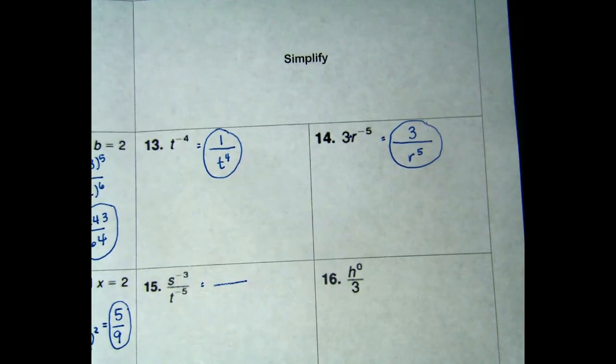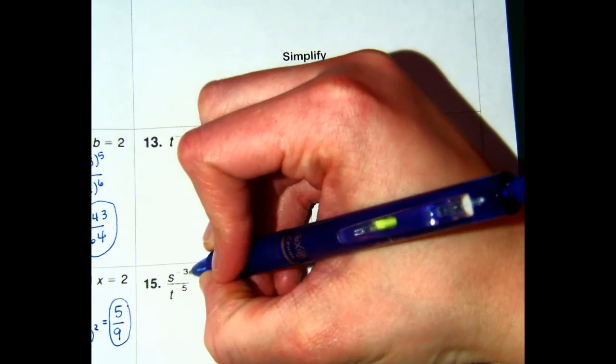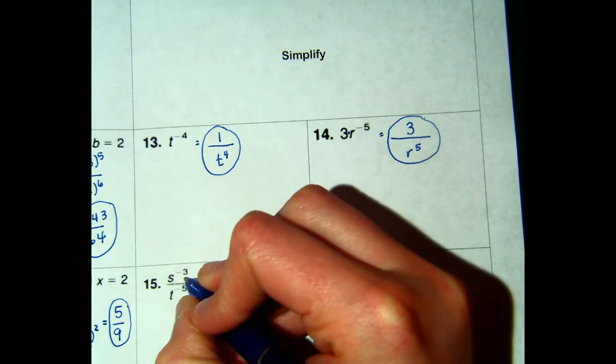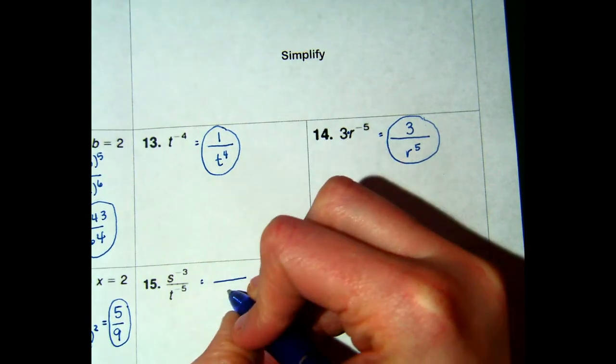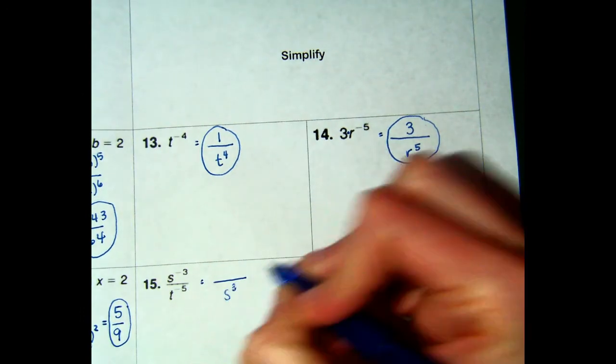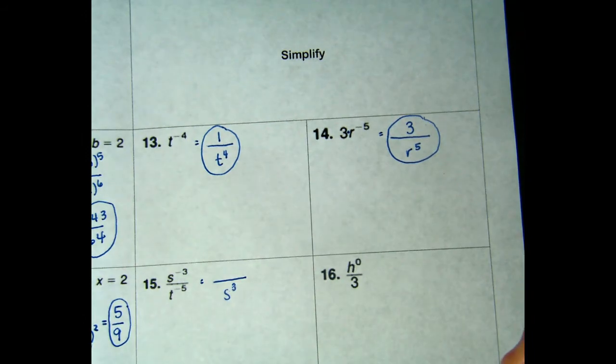I like to always start by going ahead and putting a fraction bar. I might not end up using it and I might have to erase it, but 15. This is something we haven't necessarily seen before. That's okay, we can fix that. I have s to the negative 3. S does have a negative exponent directly with it, so it is currently in the numerator. It needs to change positions and go to the denominator so that that 3 can be positive.